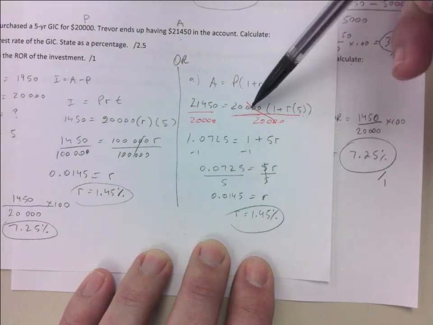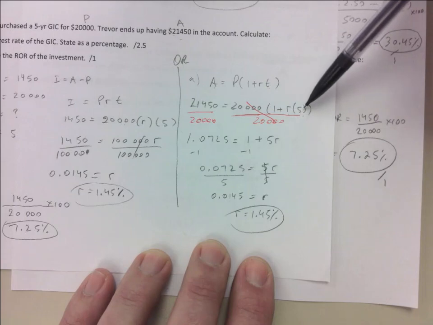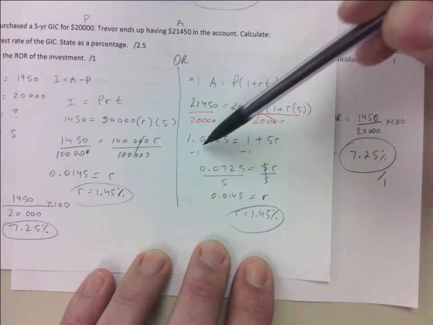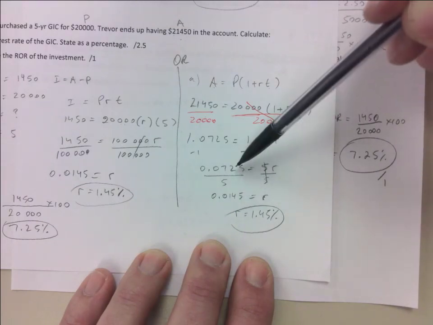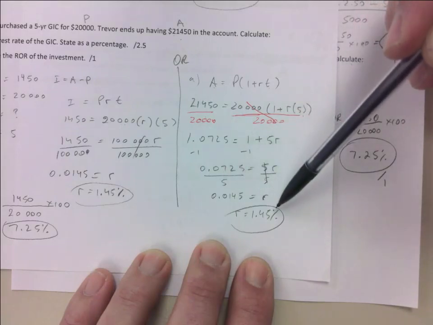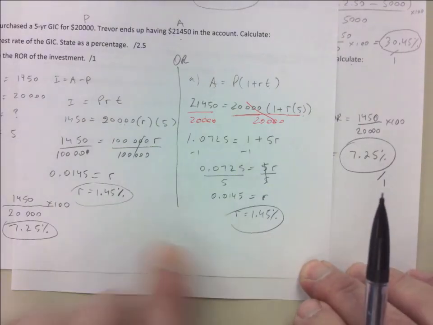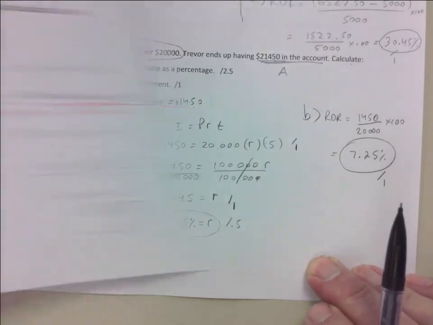You do know P, and it's 1 plus R times 5. So I divide both sides by 20,000. And then I subtract 1 from both sides, and then you divide both sides by 5, you still get 1.45%, regardless of which way you do it, okay? So keep that in mind.